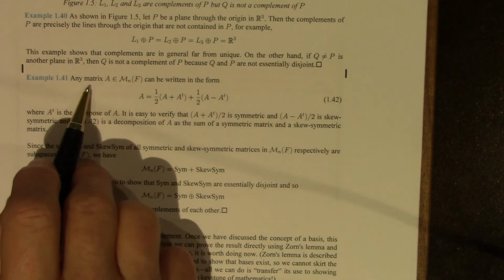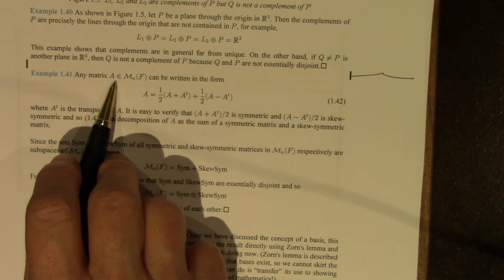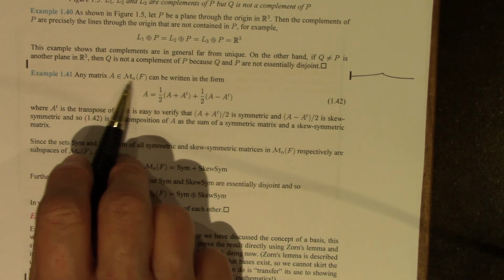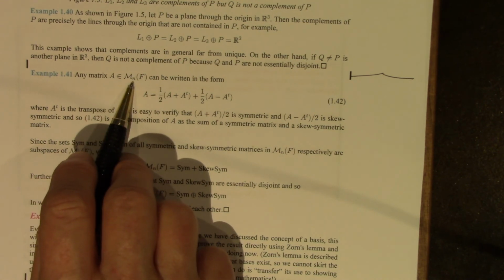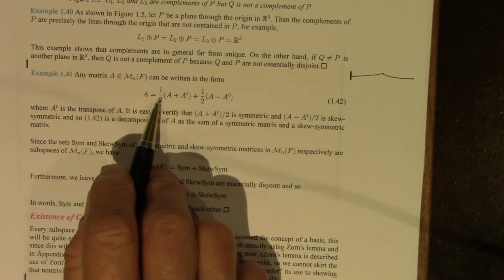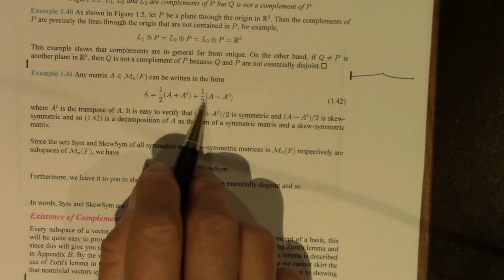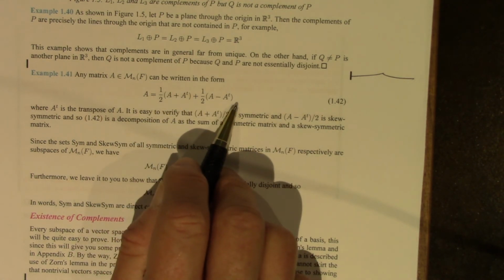Here's another example of direct sums. Any matrix of size n by n can be written this way. A can be written as 1/2 (A plus A transpose) plus 1/2 (A minus A transpose).